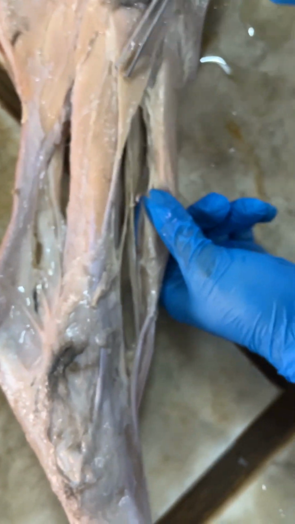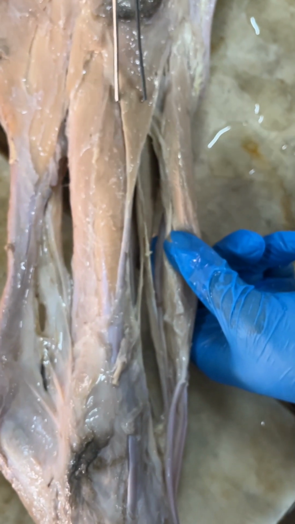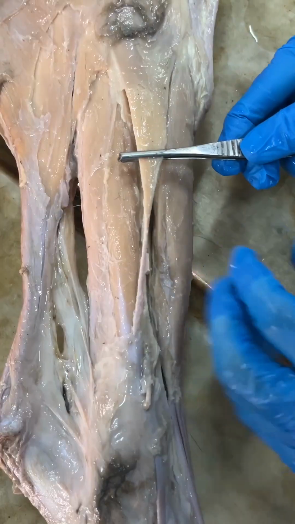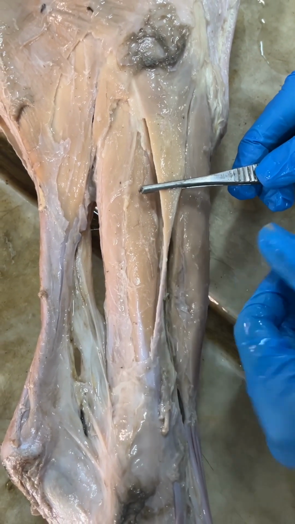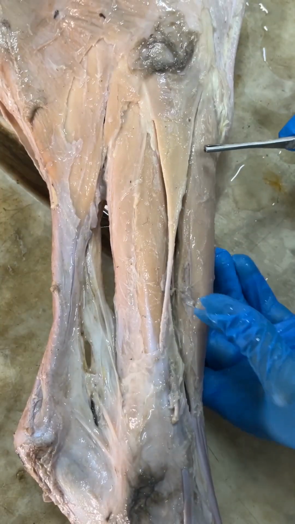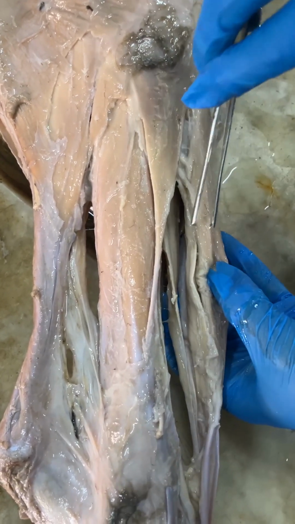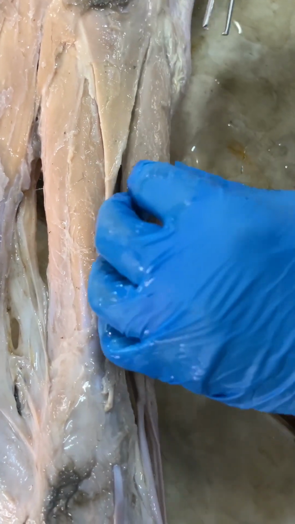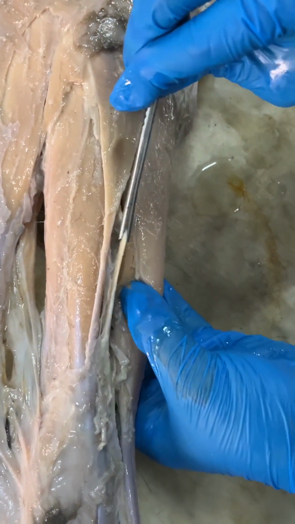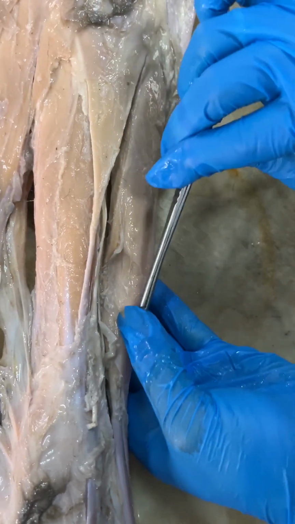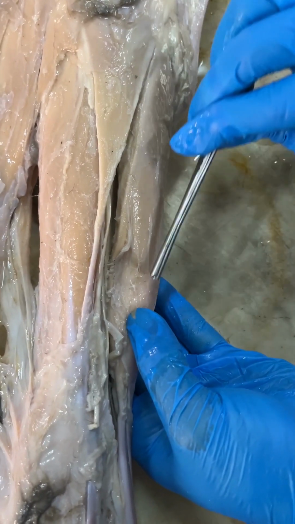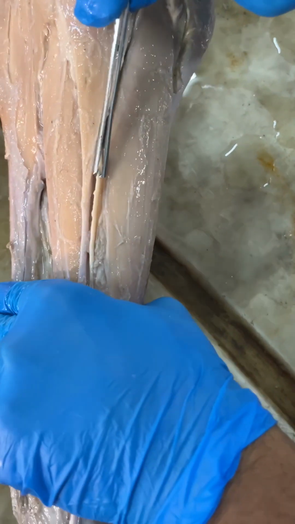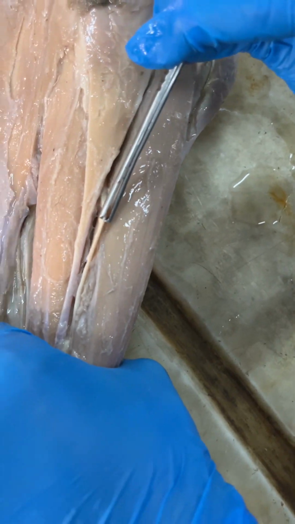Now by the side of this muscle, another muscle is there. This is called peroneus longus. This was peroneus tertius, and this one is peroneus longus. In between the peroneus longus and peroneus tertius, which is a part of the complex muscle, one nerve passes, and this nerve is the peroneal nerve. You can see the peroneal nerve passes.